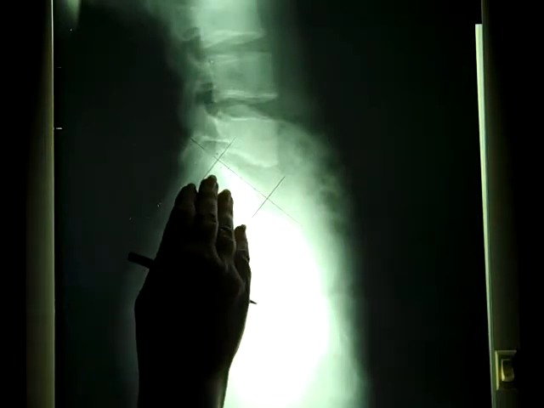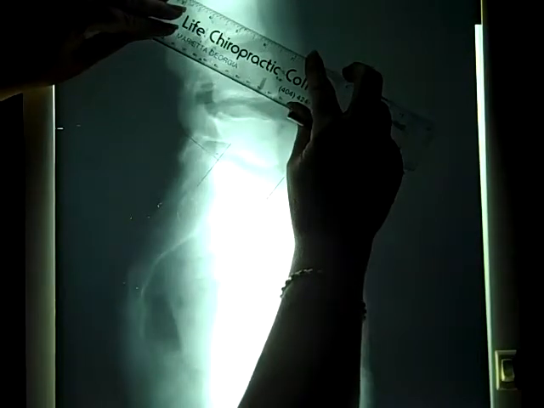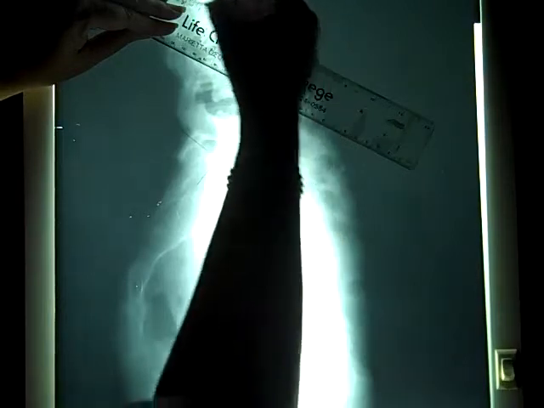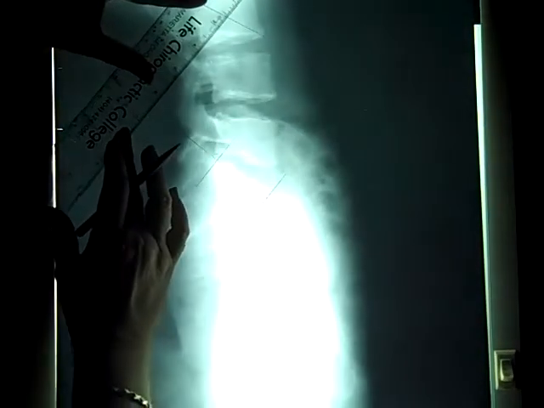The next one on this page is called Ferguson's weight. For Ferguson's weight, you will go 3 segments above S1. So here is S1, 5, 4, 3, and you put an X across that vertebral body.